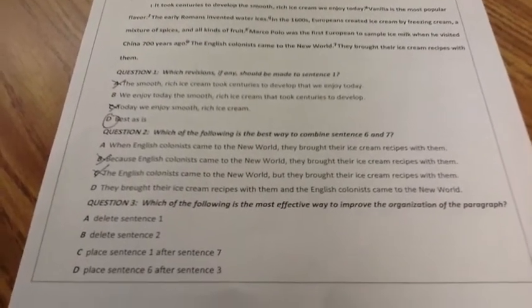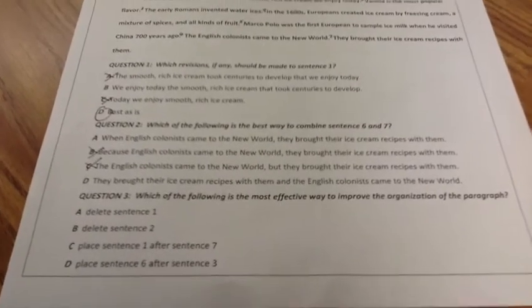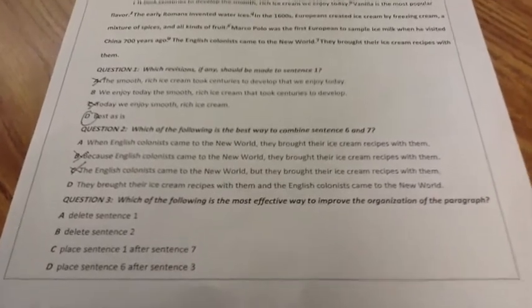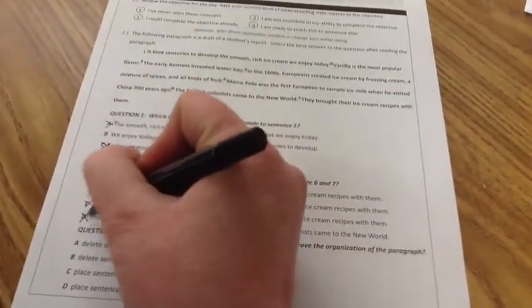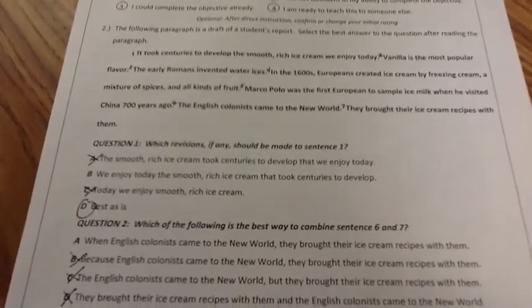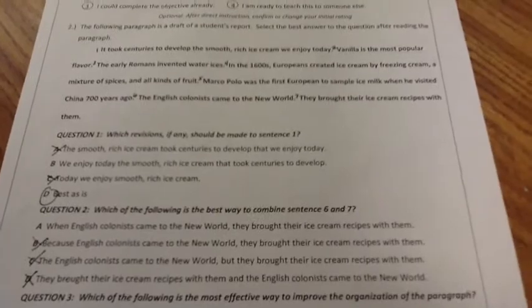Okay, so it's starting off by saying they brought their ice cream recipes with them, and it's not talking about who they are. So I think it's not D, because I like how the sentence starts with English colonists. That's letting us know who they are, not just saying they, right? We want to know specifically who. So that leaves us with A. When English colonists came to the New World, comma, they brought their ice cream recipes with them. That sounds great, and it looks grammatically correct. So I'm going to circle A.